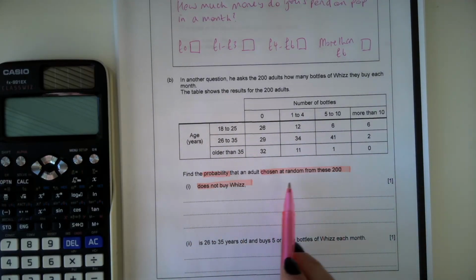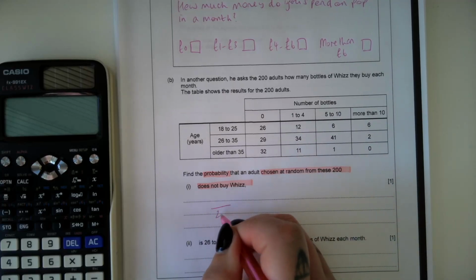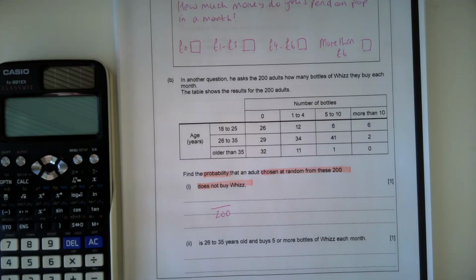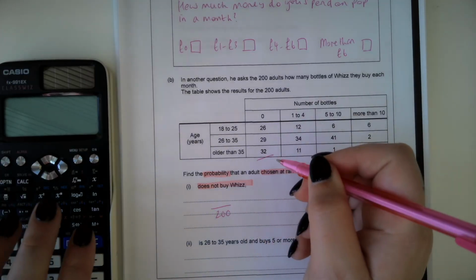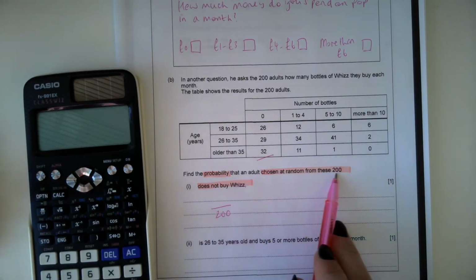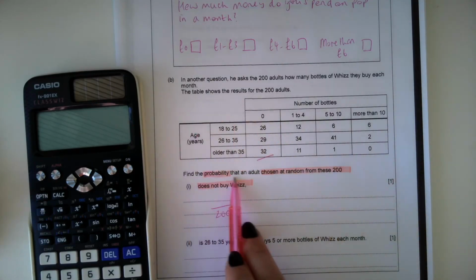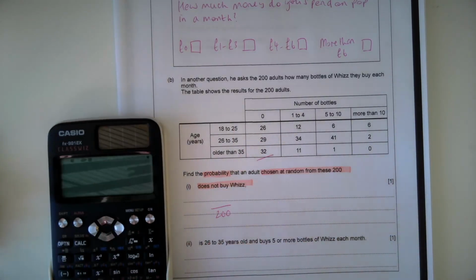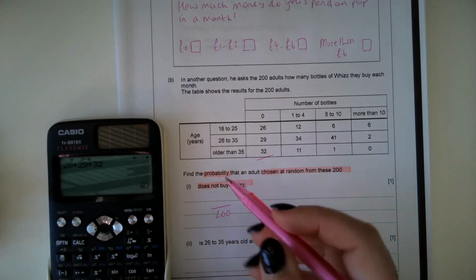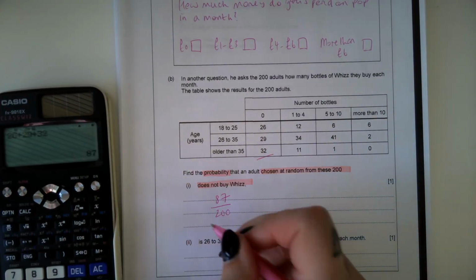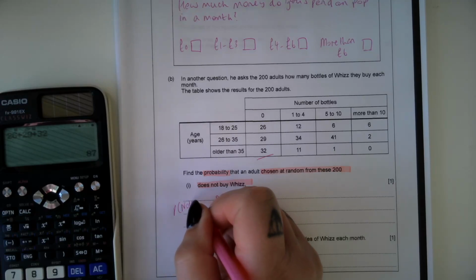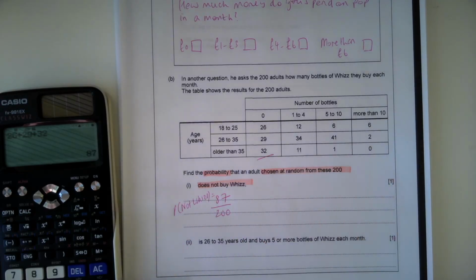Okay, so the total population is 200, so I'm going to put that straight on the bottom of my fraction. But we're looking for people that do not buy whiz, so we're looking for this column here, the 0 column. So let's total that up. We don't have any particular age to look at, we're just looking at this cohort in total. So 26 plus 29 plus 32 is 87. So I'm going to put 87 on the top there. And that's my probability that they don't buy whiz.